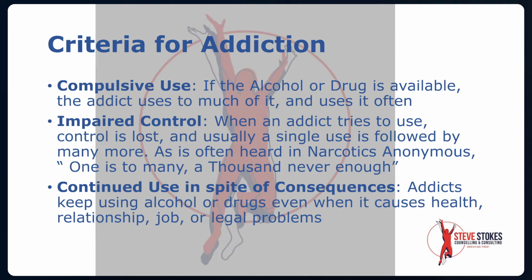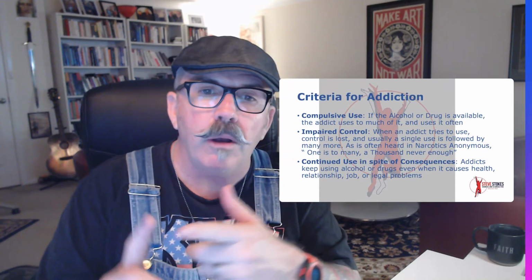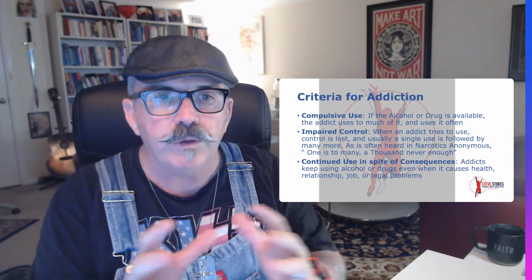Now, that doesn't mean that we won't stop. Every addict's got a stop story. But what we will see is that it's hard to predict when someone's going to stop. Continued use in spite of consequences: addicts keep using alcohol, drugs, sex, whatever it is, even when it causes health, relationship, job, or legal problems. So those three things, compulsive use, impaired control, and continued use in spite of consequence, start to feature more strongly on that continuum between use, abuse, and dependency.